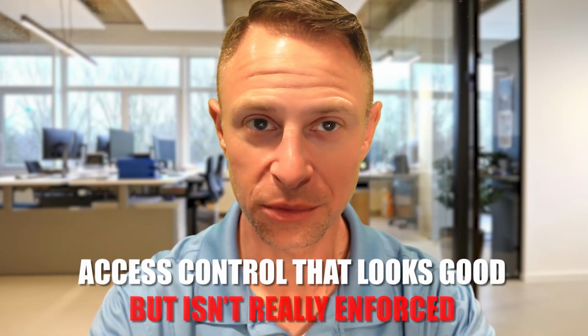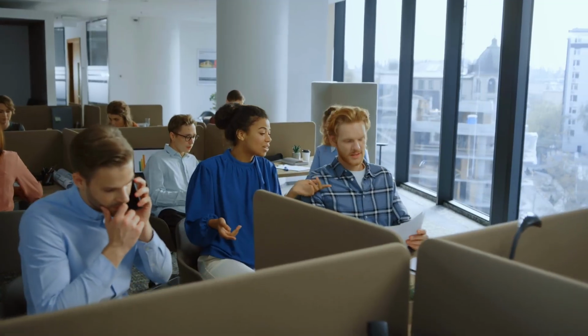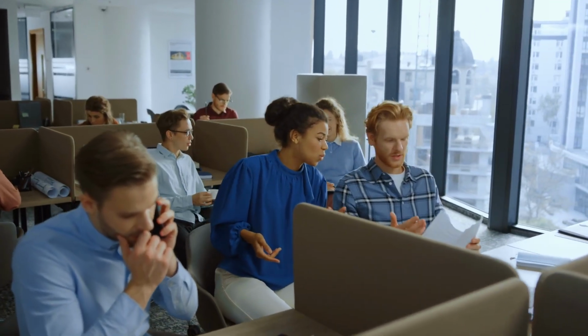Failure number one, access control that looks good but isn't really enforced. What does it look like? Everyone has access to everything just in case. Shared accounts floating around, admin privileges handed out like Halloween candy. Here's why it fails. Because NIST SP 800-171 and CMMC are very clear. You need least privilege and role-based access control. And when that's not enforced consistently, assessors are going to flag it immediately and start cascading the not mets.